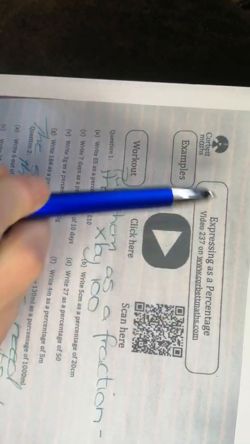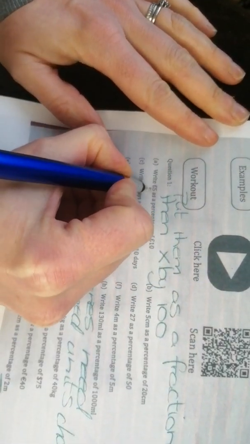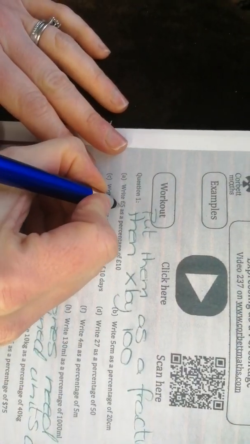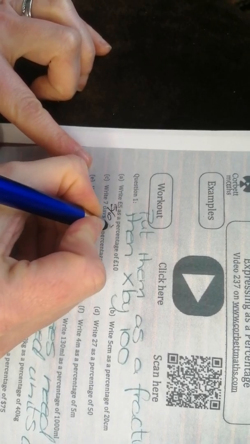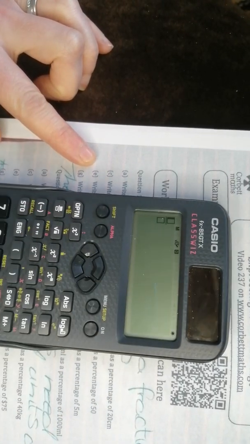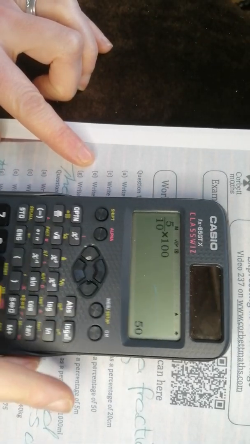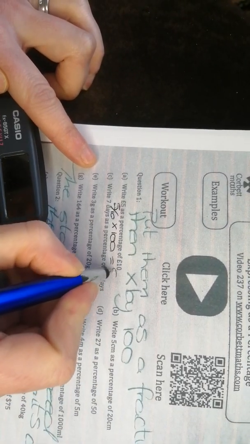So it says there, express as a percentage. Now I've written down put them as fractions, then multiply by 100. So if we look at number 1, 5/10 times by 100 equals. So again, you've got your fraction button on your calculator. 5, do your arrow down, 10, go across times 100 equals. And that gives me 50%.